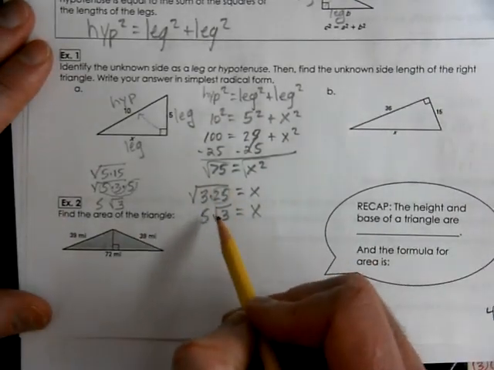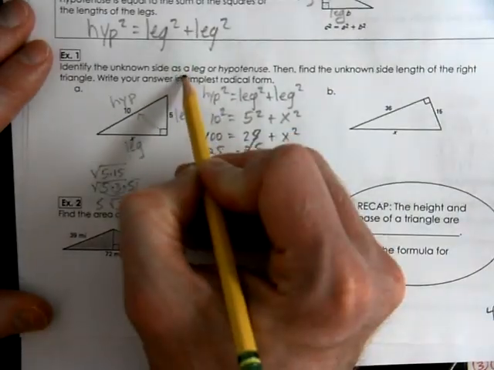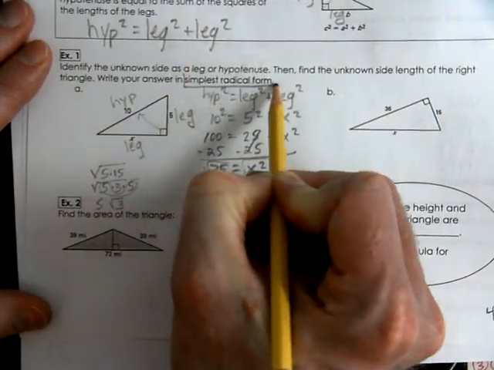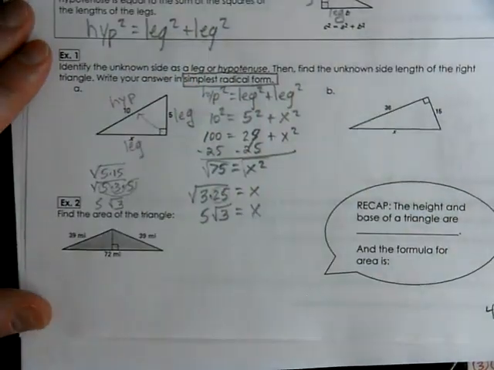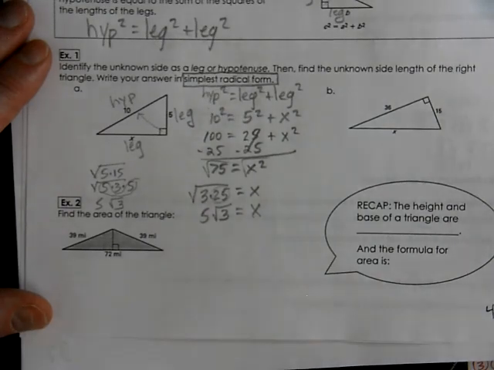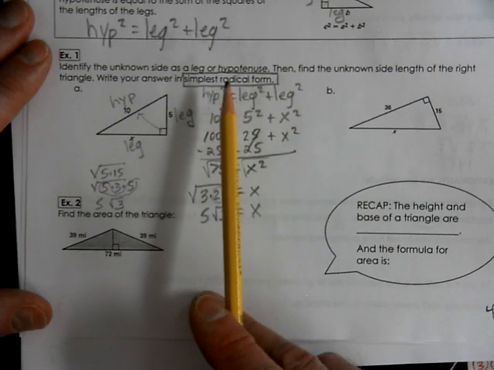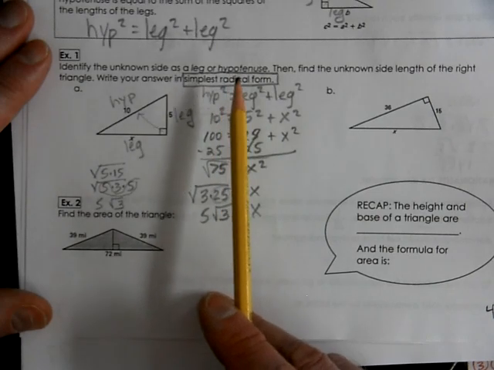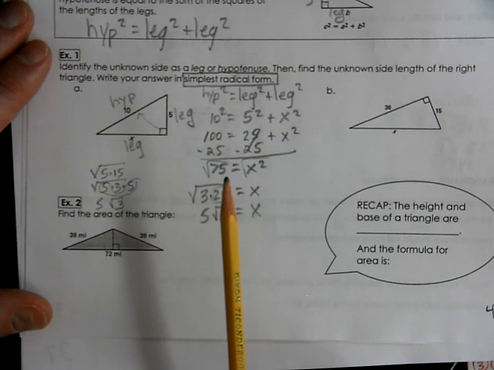Notice this answer has a square root with it. We call that a radical. So this is simplest radical form. This is definitely not a decimal. And in the future, you're going to see directions that say simplest radical form. And that'll tell you if you should be using your calculator to answer it with a decimal.